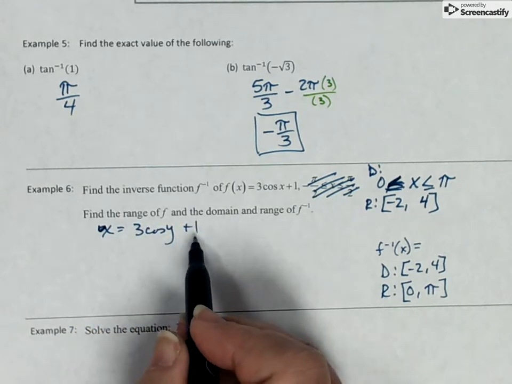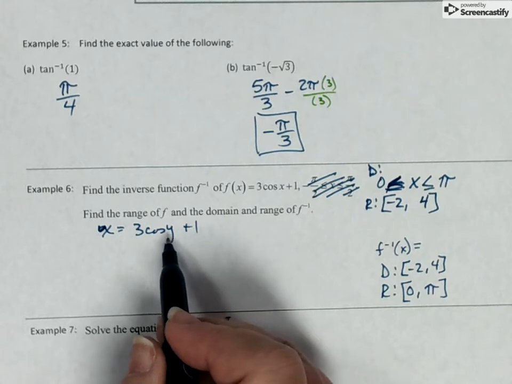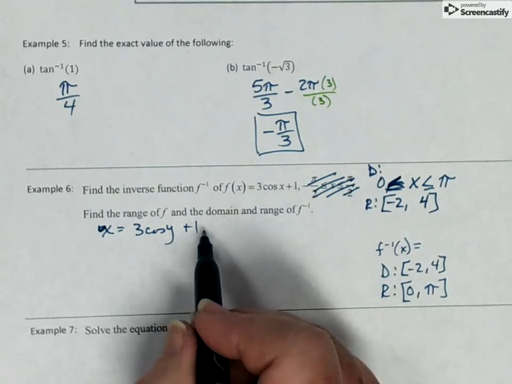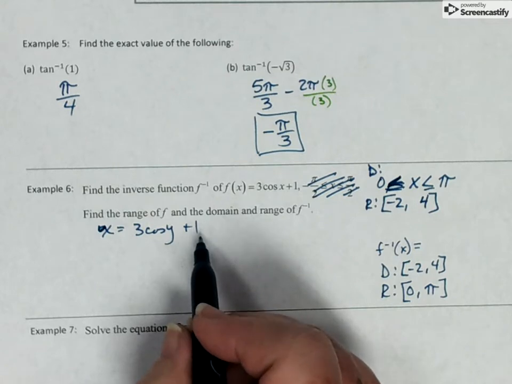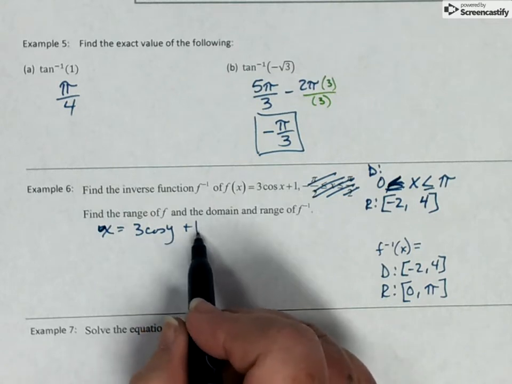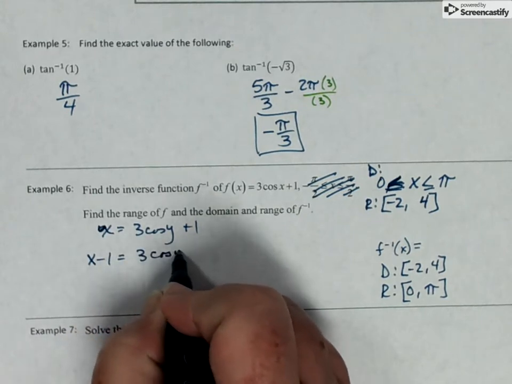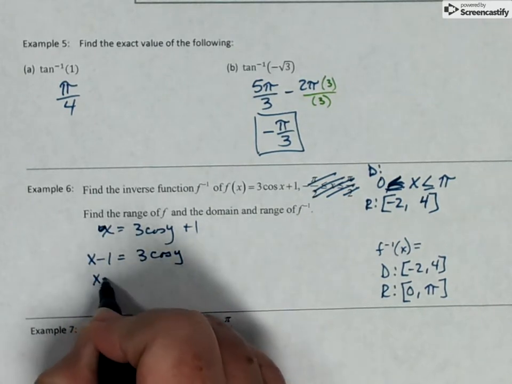Now I know you're going to be very tempted to think that plus 1 is in there with the y. There's no parentheses though, so it is not. That is the sinusoidal axis. So let's isolate y. Let's subtract 1 from both sides, divide by 3.